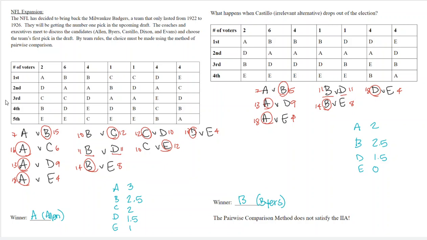So pairwise comparison here, you can see, does not satisfy our new criterion because we had a candidate drop out and that candidate was not the winning candidate. And now we have a different winner. So Allen was originally the winner, Castillo dropped out, and then Byers became the winner. So pairwise comparison does not satisfy the independence of irrelevant alternatives criterion.